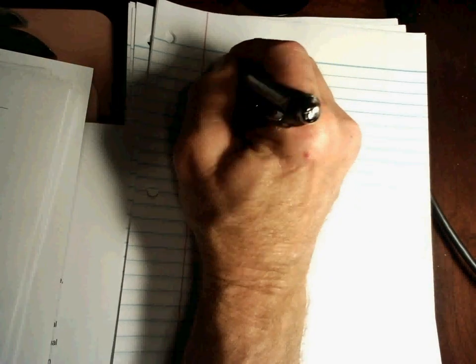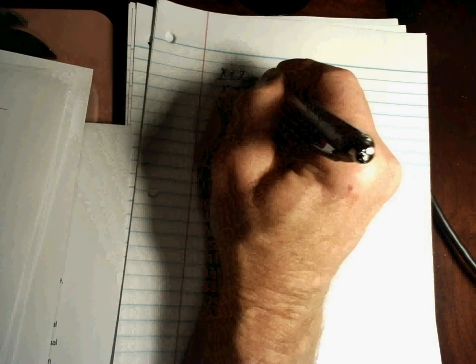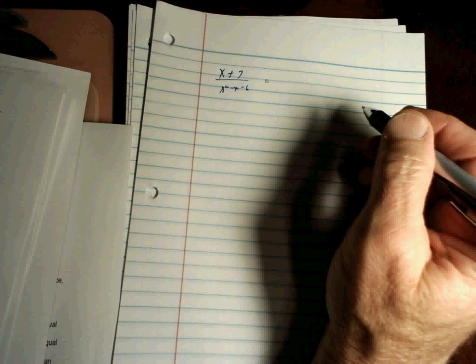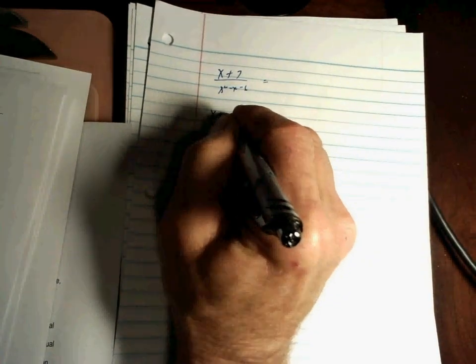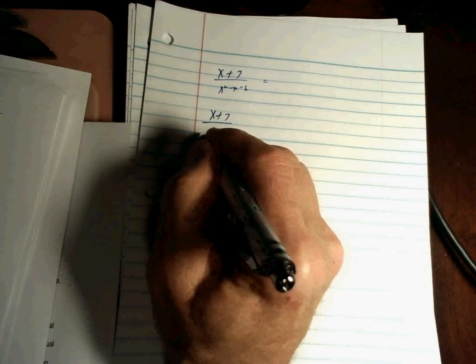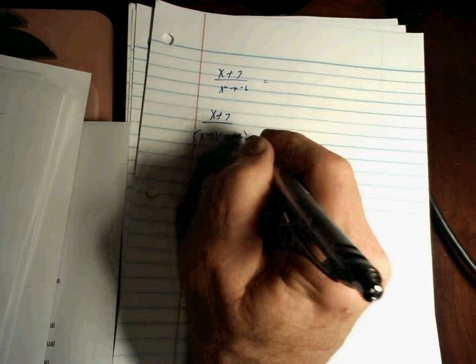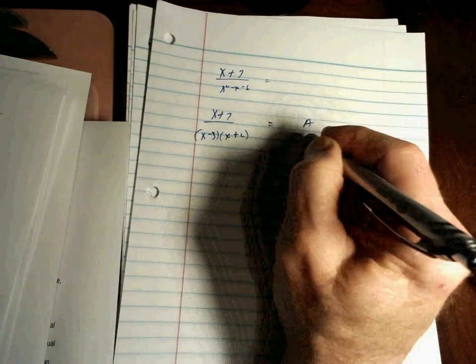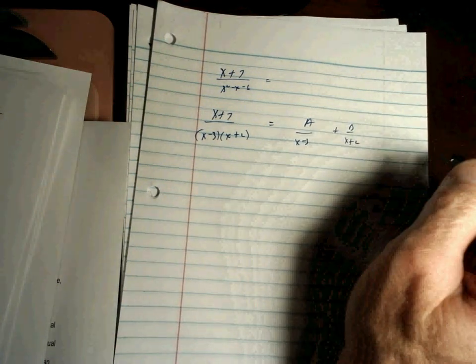Now let's actually try to solve one of these, maybe a different problem altogether. So in this case, I'll write this breakdown after I factor it into x minus 3 and x plus 2. So this will be a over x minus 3 plus b over x plus 2.